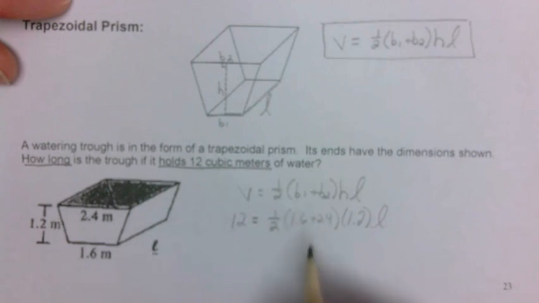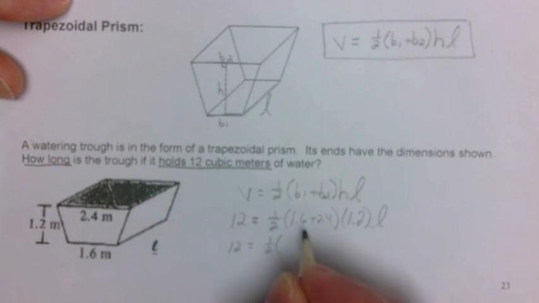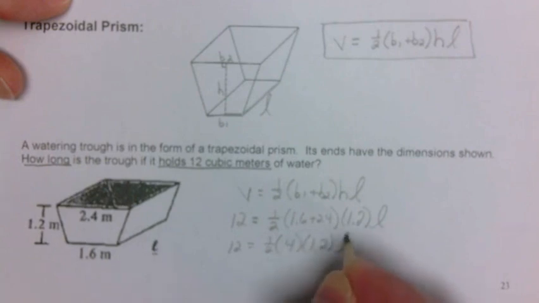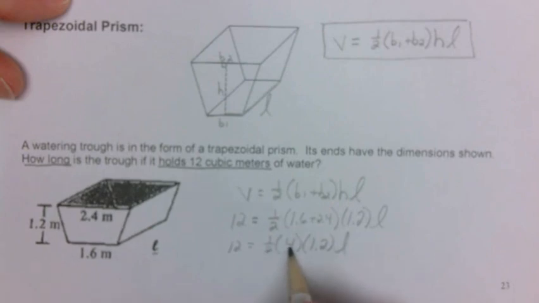Okay, so to get the value of L, the length, we're going to actually use our order of operations by adding what's in the parentheses to start. 12 equals 1/2 times 1 and 6/10 plus 2 and 4/10. Well, that's just 4 times 1 and 2/10 times L.